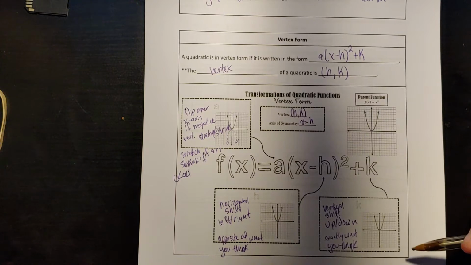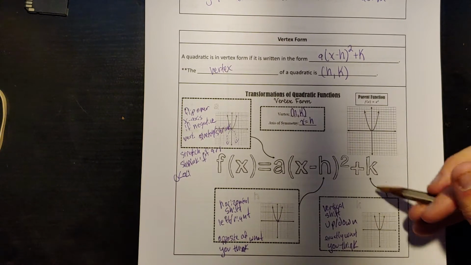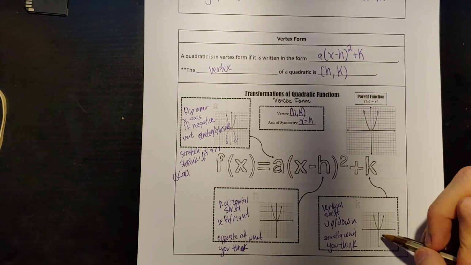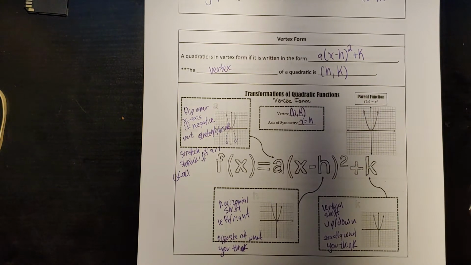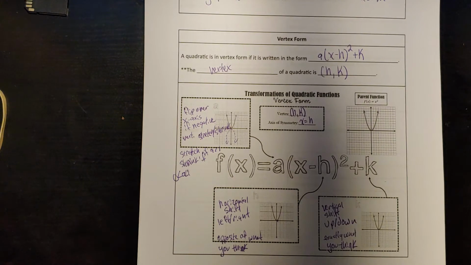So if we have plus 2, then you need to go up 2. If it has a minus 2, then you have to go down 2. We're now going to take a look at some examples, and then you have some to do on your own, and then we'll come back and do some more examples to close it out.